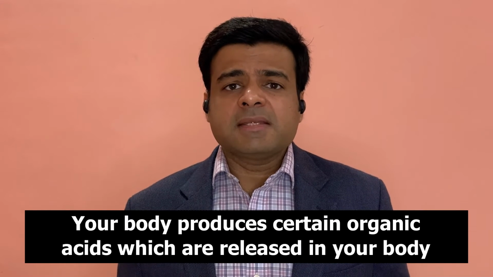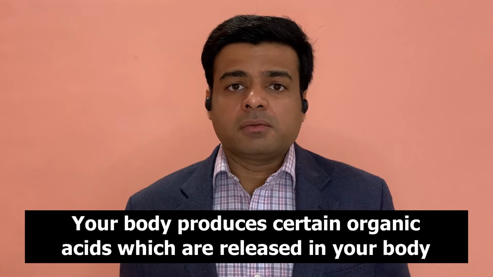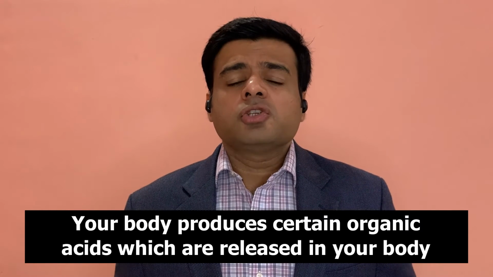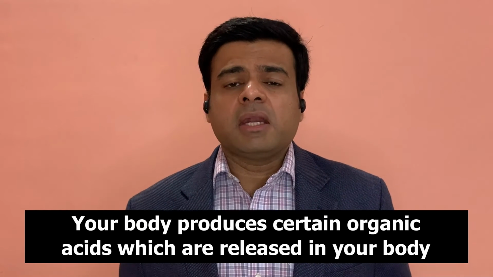What happens is that when you have a Candida overgrowth, your body produces certain organic acids which are released in your body, and basically you pee them out through your kidneys. So by checking those special organic acids, we can actually know if you have a Candida overgrowth going on in your body or not. So that's the second way of checking for Candida infection in your body.